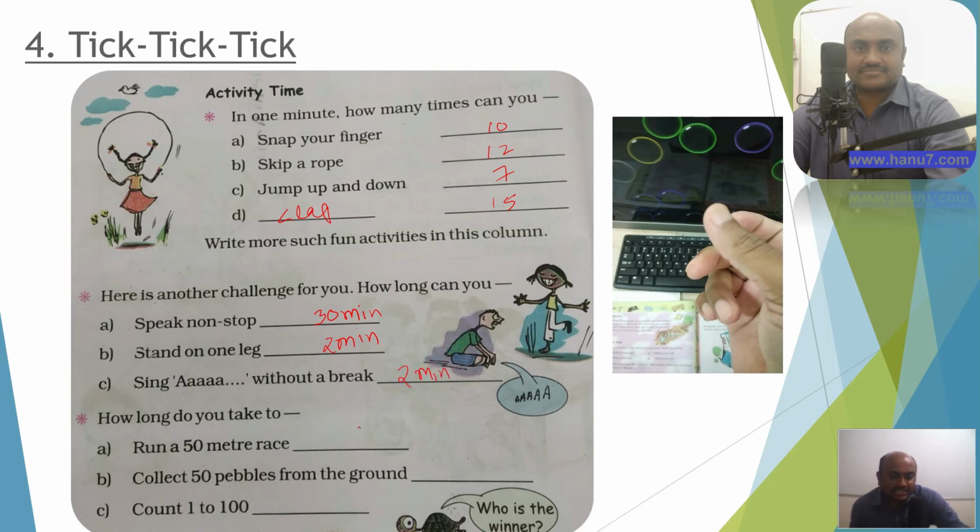How long do you take to run a 50-meter race? We have seen in the previous classes, for a 100-meter race, how much time students took. So based on that you guess, and then you write it here. To run a 50-meter race, again it depends upon the person's capability, and it depends upon the track on which they are running. So roughly I can say it is around some 10 minutes.